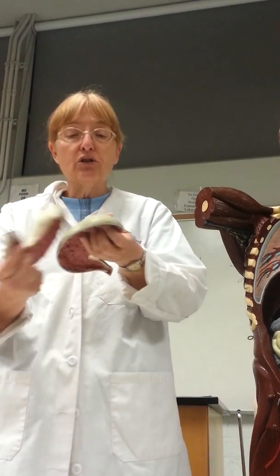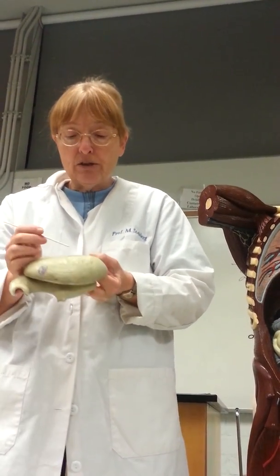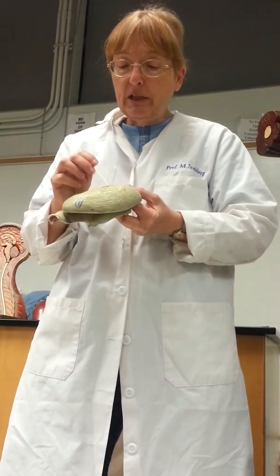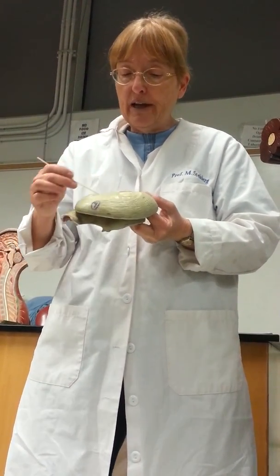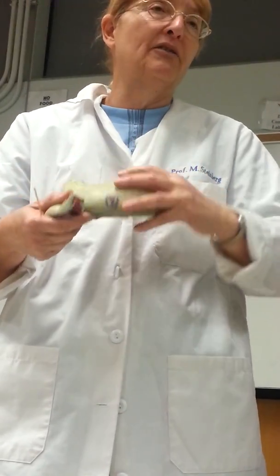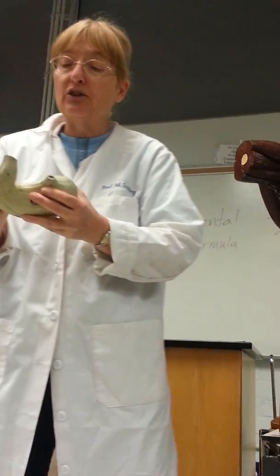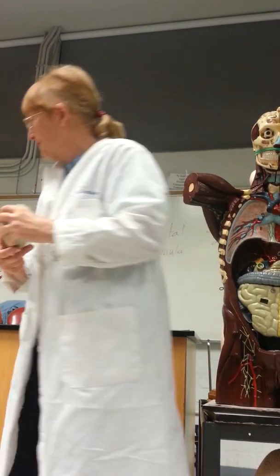And this stomach also shows the 3 layers of smooth muscle. So we have the oblique layer, we have the circular layer, we have the longitudinal layer. But I'm not going to ask you to identify those layers on the model. It does show that the stomach has the 3 layers.